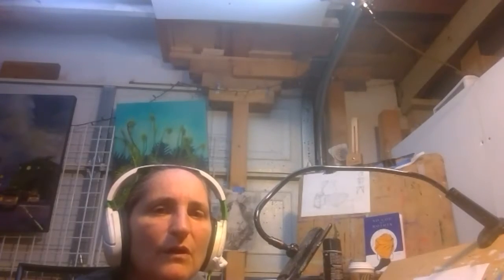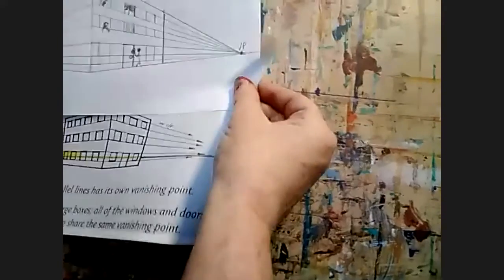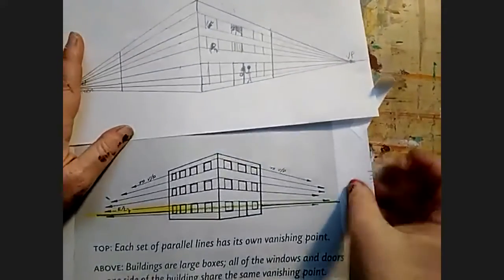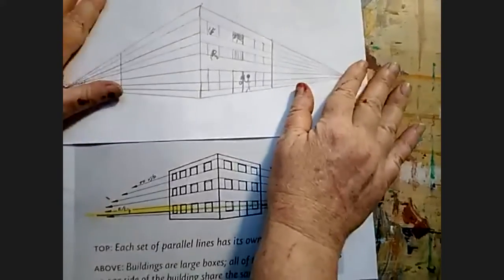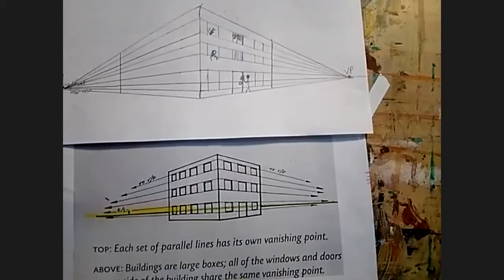Hold on. Okay, let me move this over. There we go. Sorry, I'll get you guys a copy of this, a picture of this on the thread, so you've got it too.